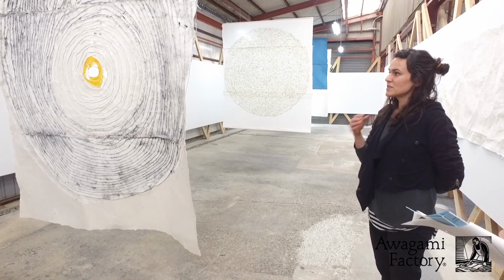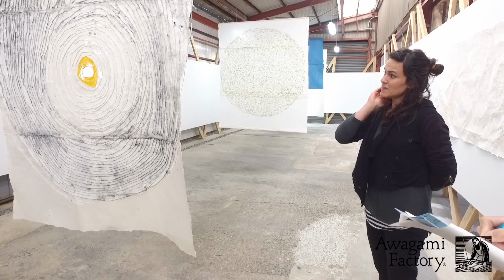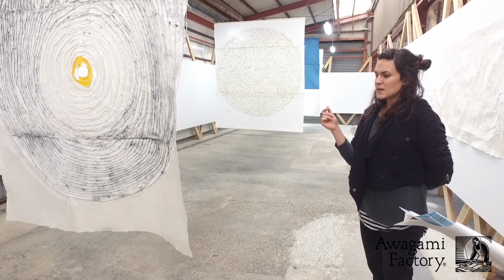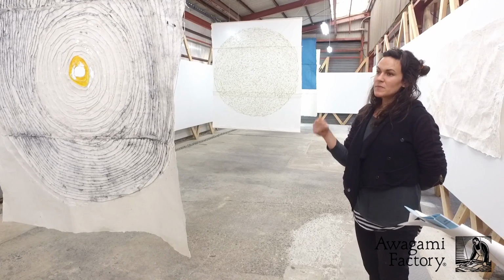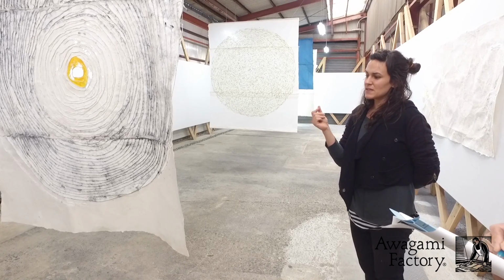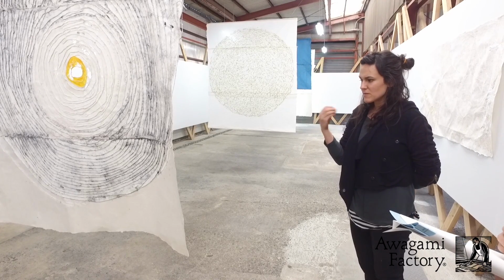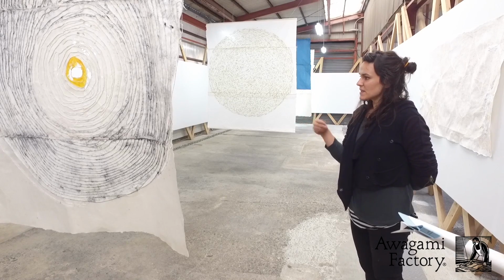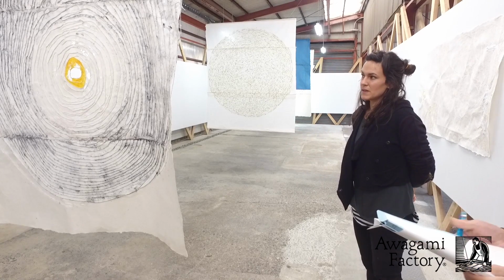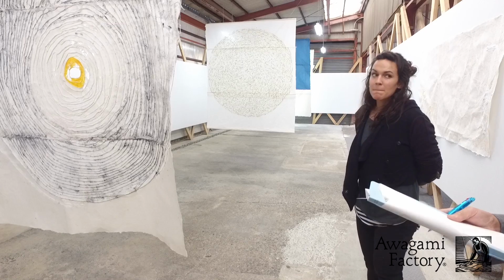So when I applied to the residency, I really was interested in exploring traditional Japanese paper making. I've used washi in my work for a while, and I really appreciate the way the paper is so strong but so light, and it has many kind of just different qualities that allow you to work with it in different unique ways.